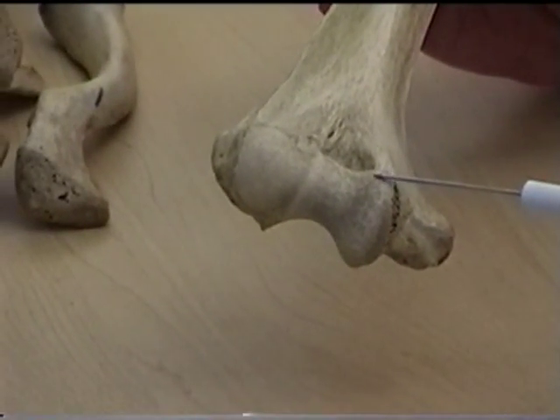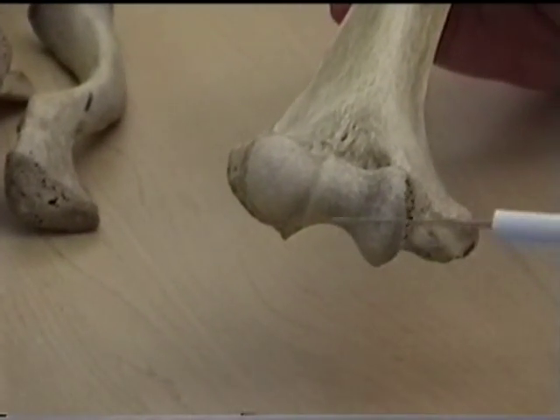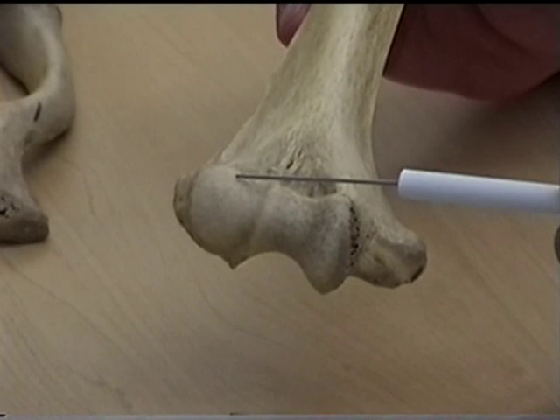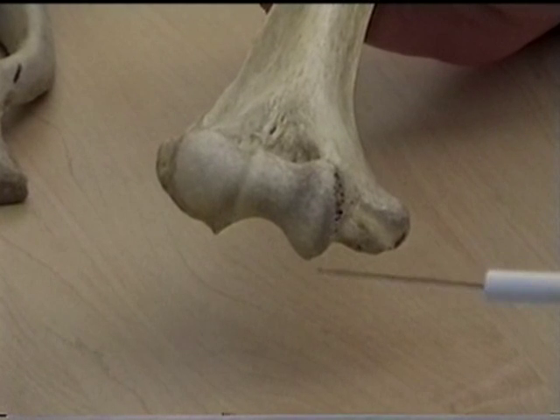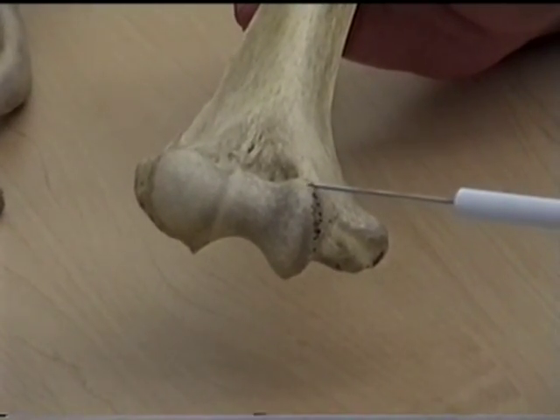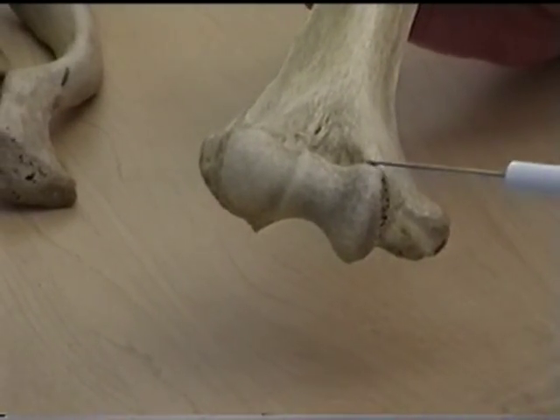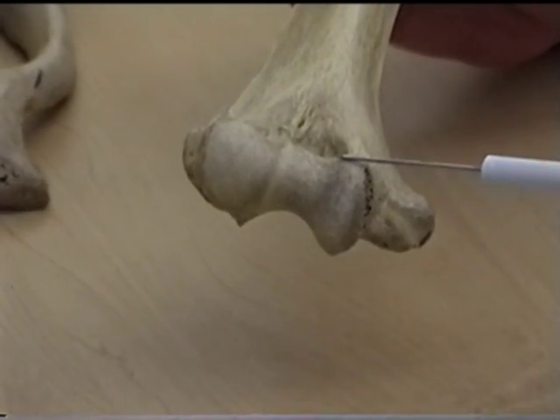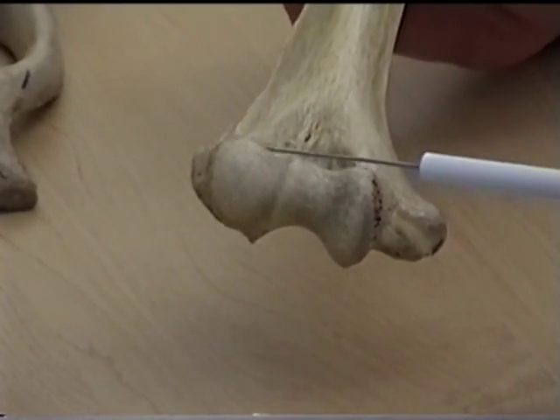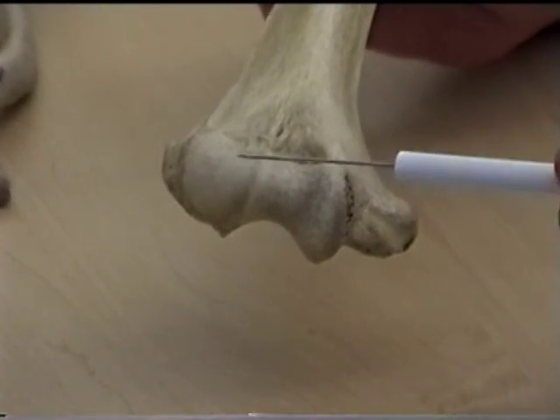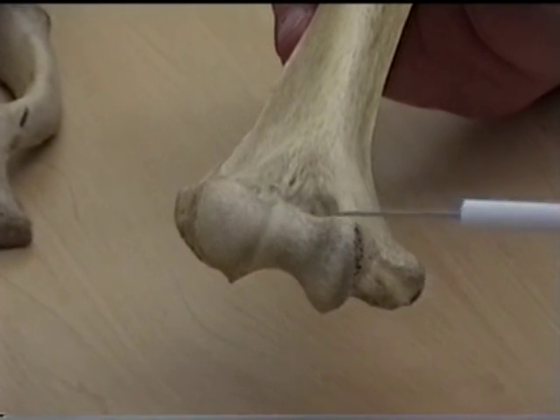The medial condyle, this surface, is called the trochlea, and then the lateral condyle, this surface, is called the capitulum. And then what we're going to see as we construct the bones and put them together to form an arm is that the ulna articulates with the trochlea, and the radius articulates with the capitulum, so that our two lower bones of the antebrachium actually attach to these two surfaces.